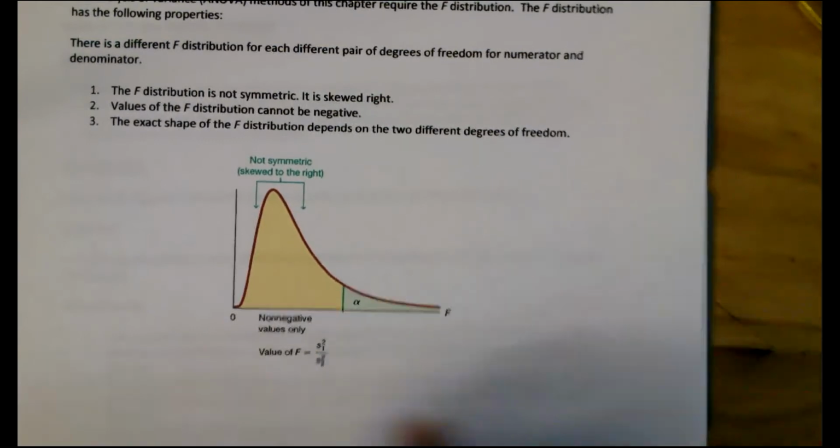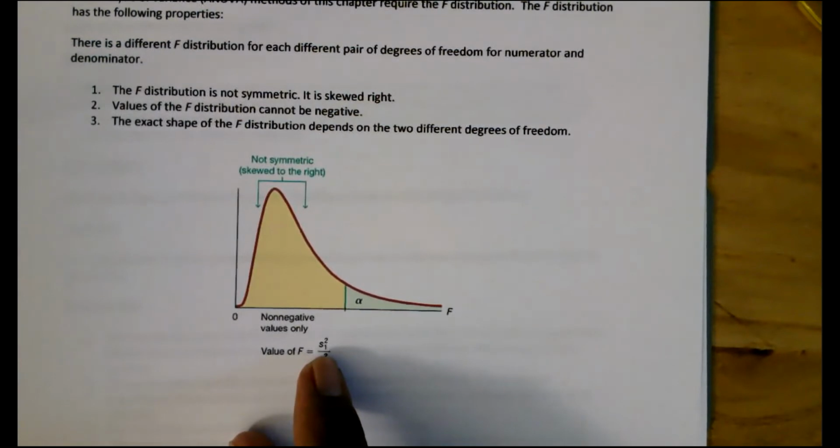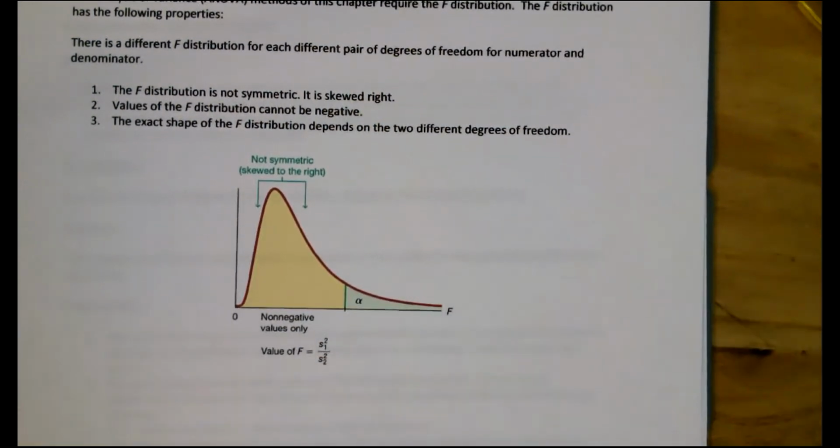All right, so here the value of F uses the square of the standard deviation of the larger sample and the square of the standard deviation of the smaller. That's S2 squared. S1 is the larger of the two standard deviations.